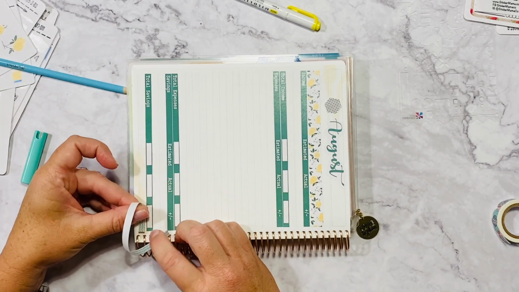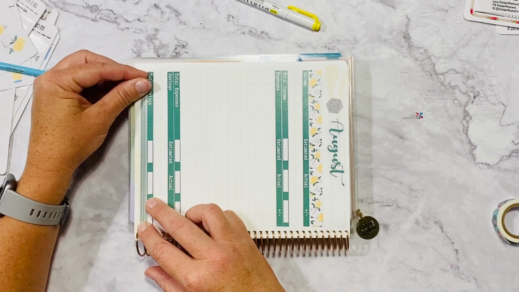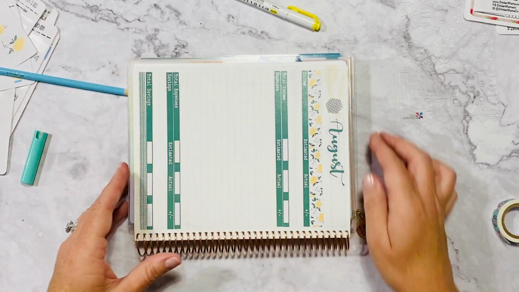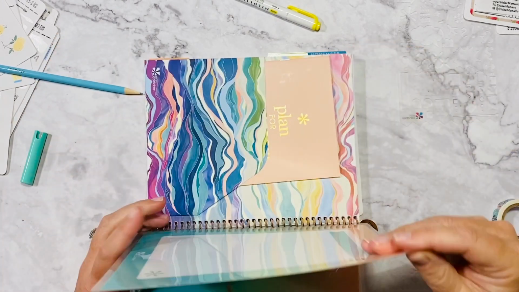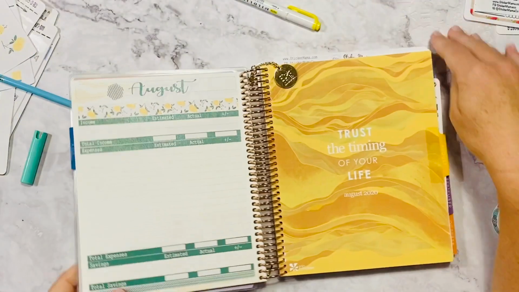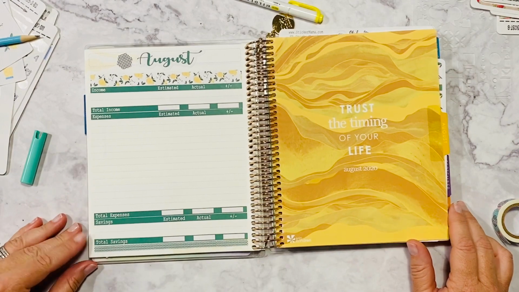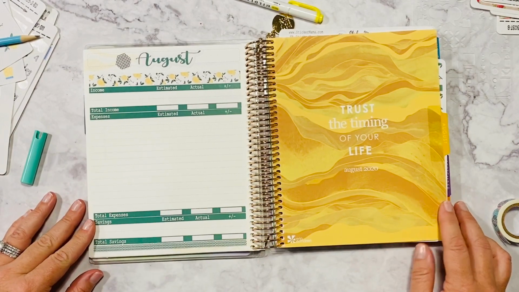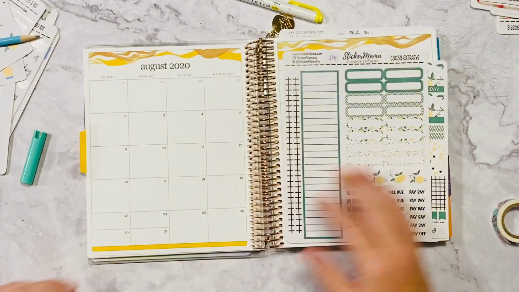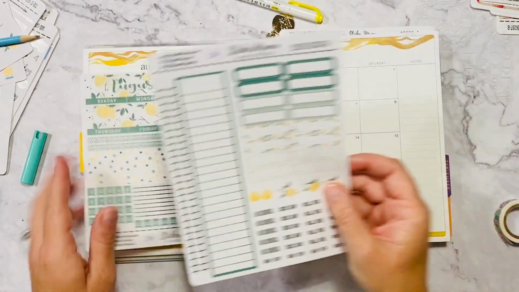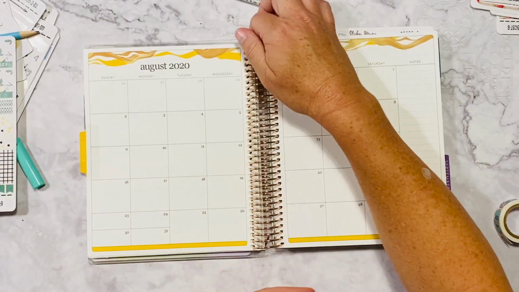Okay, and just finishing up this last washi strip for the bottom, make it a little decorative. All right, so let me flip it back open. So you can see I have 2 lines for income, and then I have 14 lines for expenses, and then 2 lines for savings. All right, now I'm going to go ahead and flip it open to the monthly, and we'll go ahead and set this up.